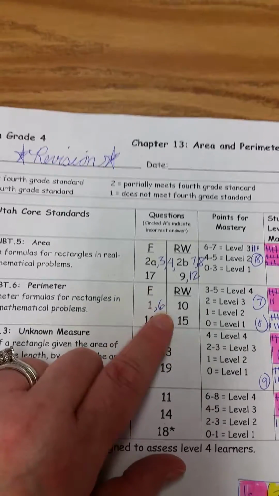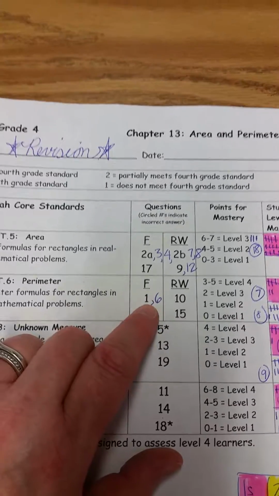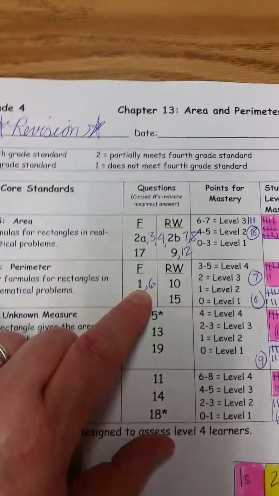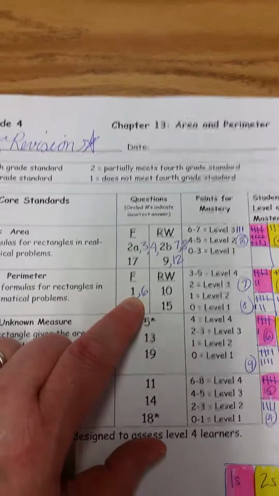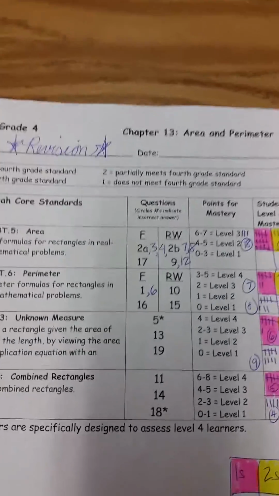It's actually worded the same. It looks exactly the same as the real test. So number 1 in the practice test is going to be exactly like number 1 in the real test, except the numbers will be different. So I use that a lot. I just make copies of that.